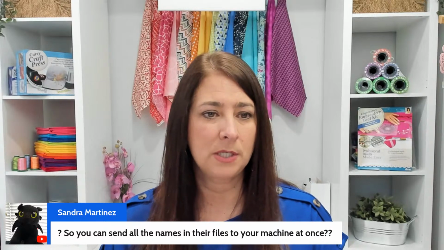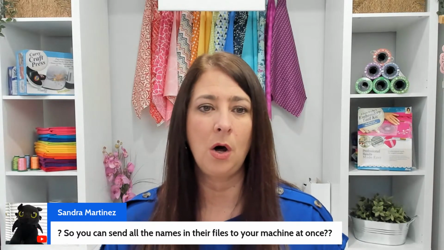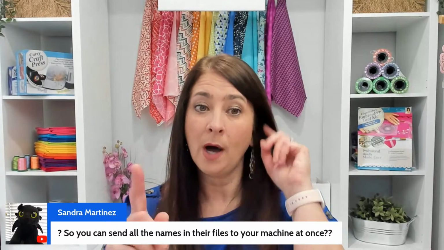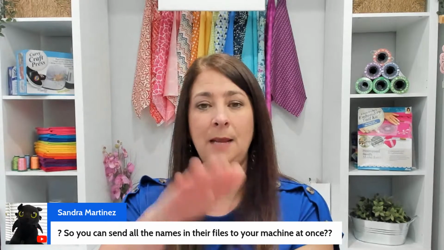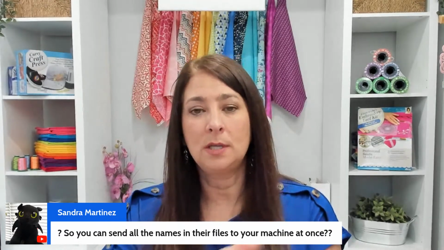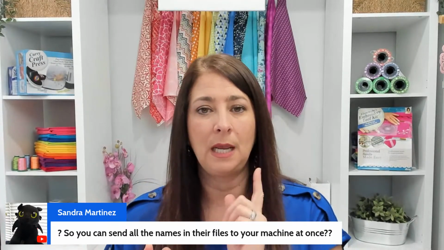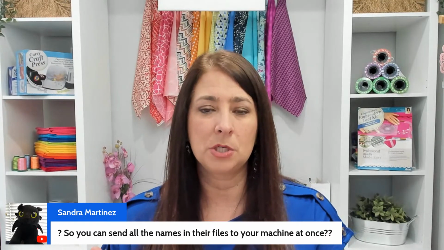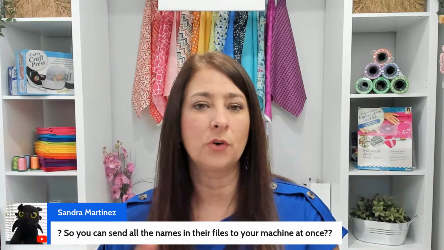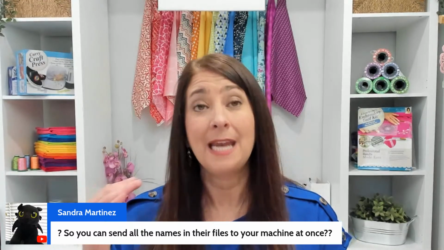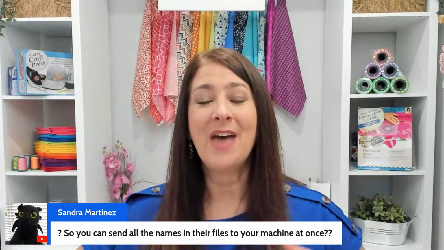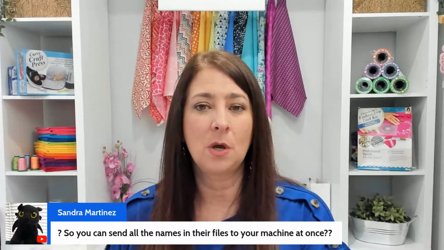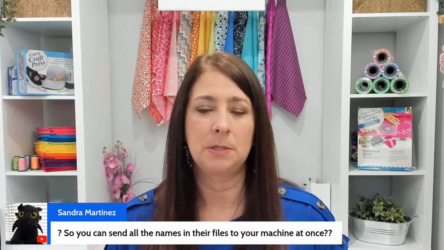Sandra Martinez says, so you can send all of the names in their file to your machine at once. Yes, if you have one embroidery file with all of the names stacked up on top of each other, then you can send those all to the embroidery machine in that one file. If you're working with a single needle embroidery machine and you change each name to a different color, that is essentially going to force your machine to stop because it thinks it wants a different color thread. And so that's going to make sure that it doesn't just keep stitching through all the names.